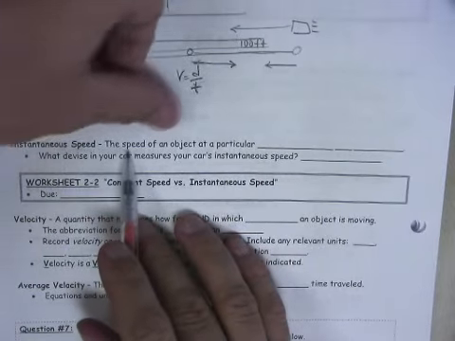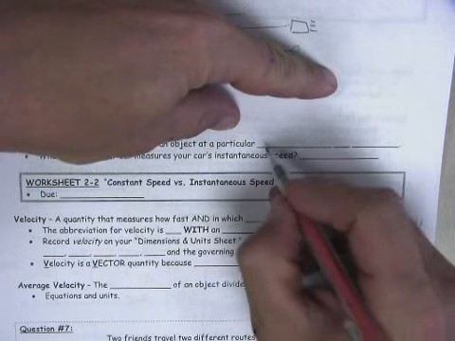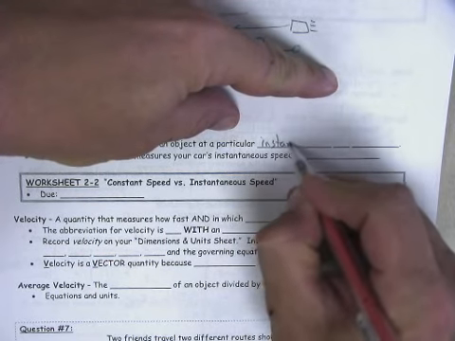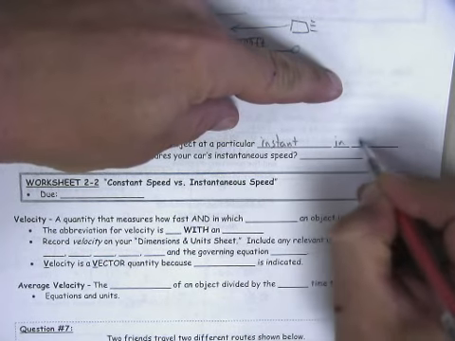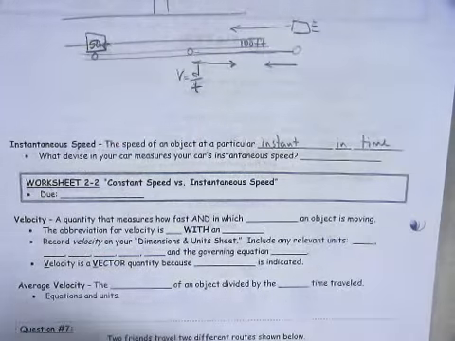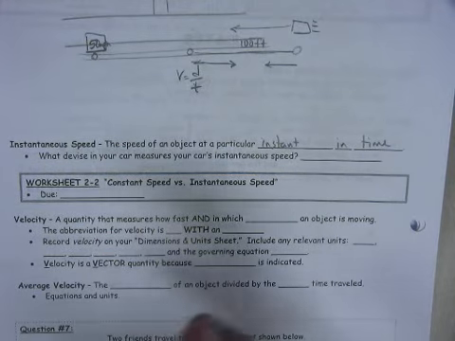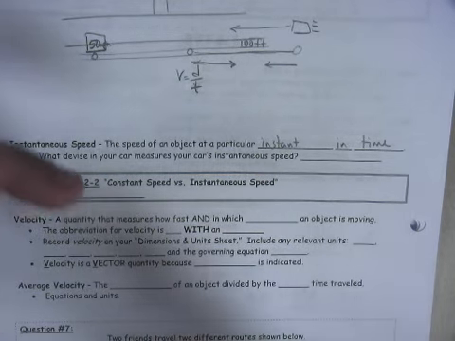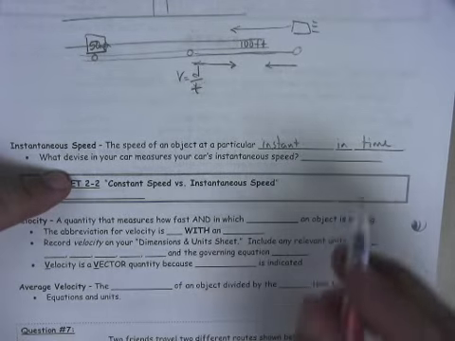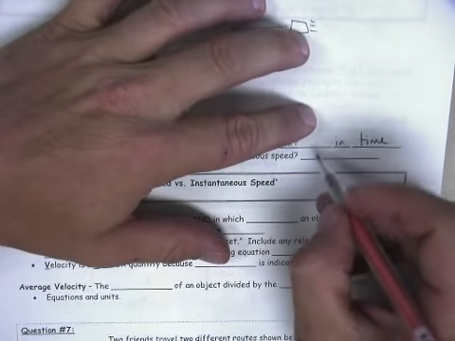So instantaneous speed, this is the speed of an object at a particular instant in time. And the only way that you can get that is to make that time be really, really small. And what device in your car measures your car's instantaneous speed? And that would be the speedometer.